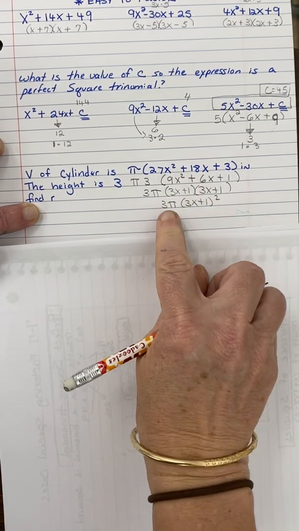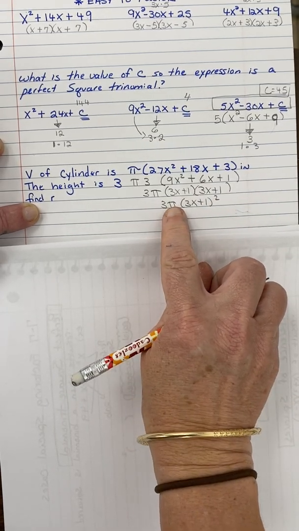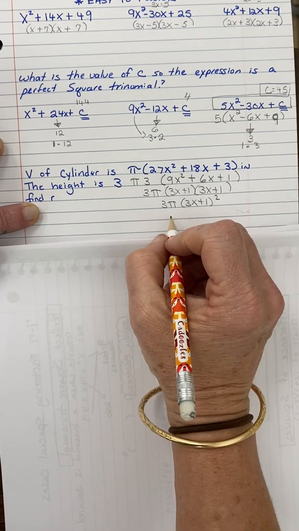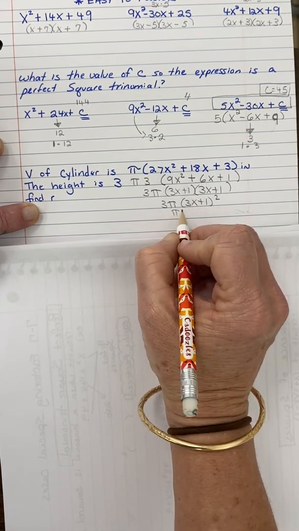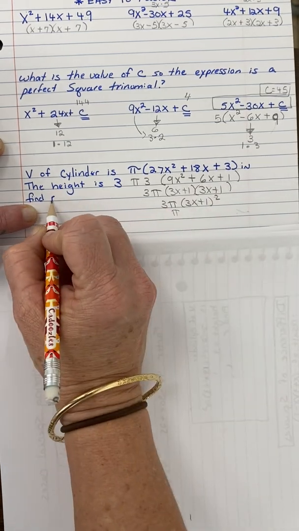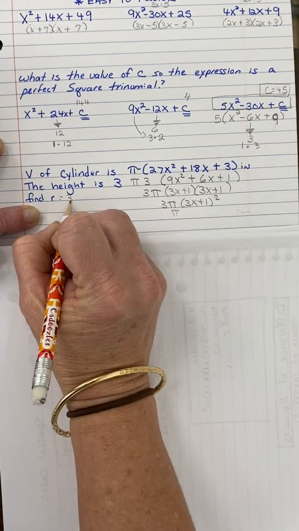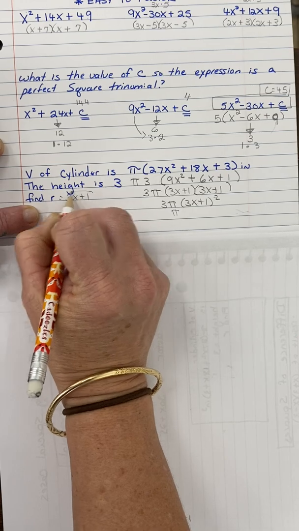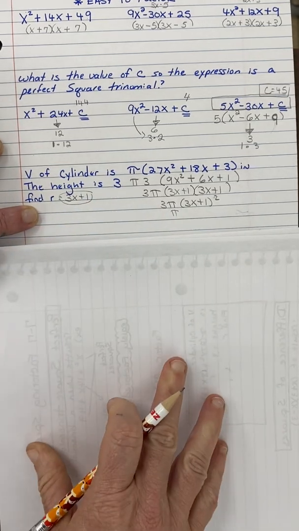Okay, since the formula is pi r squared h, I can figure out that's pi, this is the r squared, and this is h. So the radius is 3x plus 1.